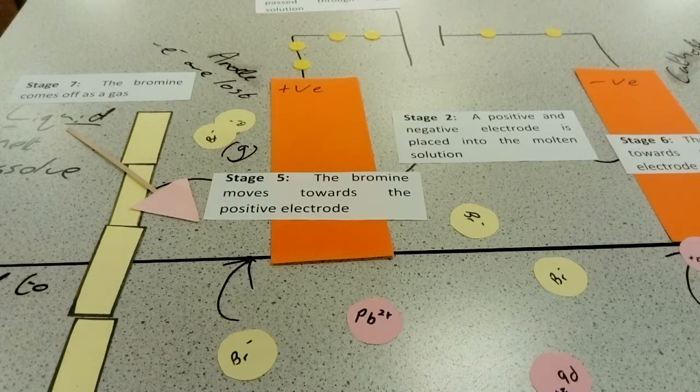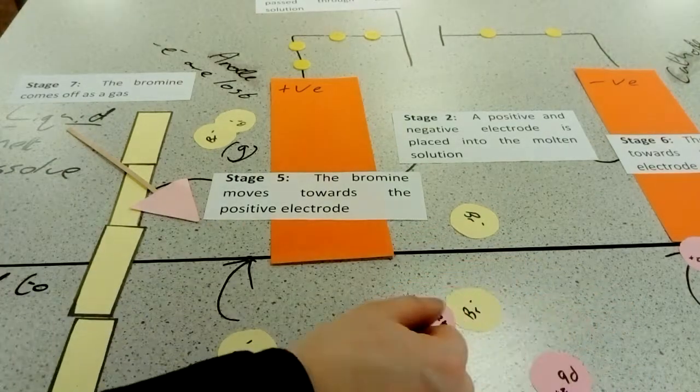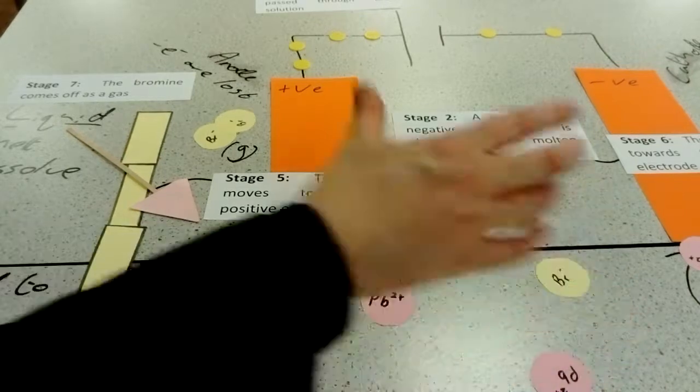This is a short summary video that just looks at a few of the key things that we need to think about when generally talking about electrolysis. So electrolysis is the process of splitting up ionic compounds using electricity.